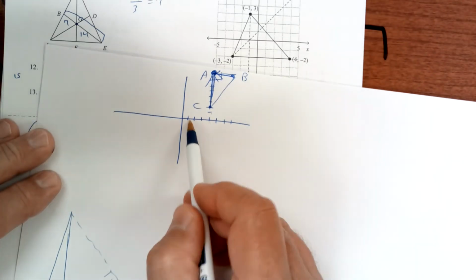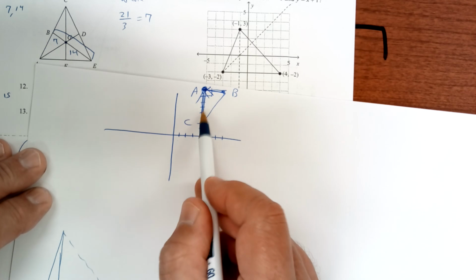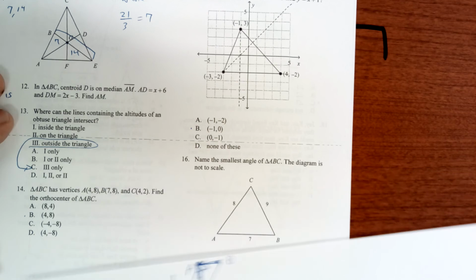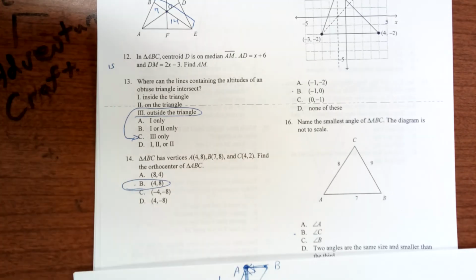So you got to figure out where that's at. It's over 4, up 1, 2, 3, 4, 5, 6, 7, 8. I would say 4 and 8 on that one right there, and that is the answer. So just take your time and do a pretty good graph.